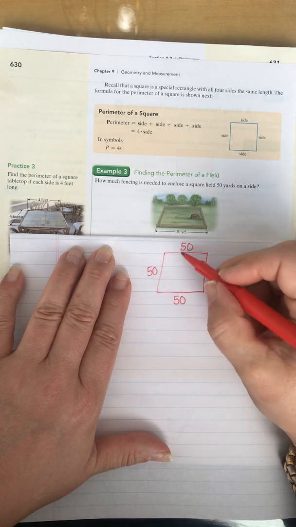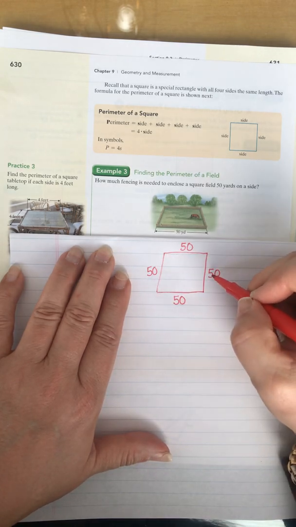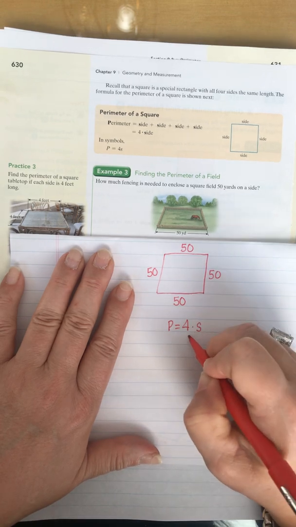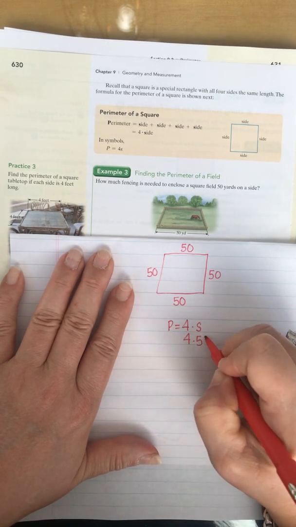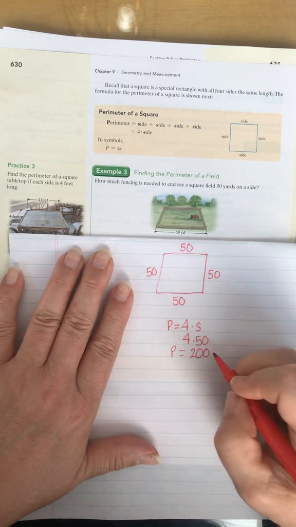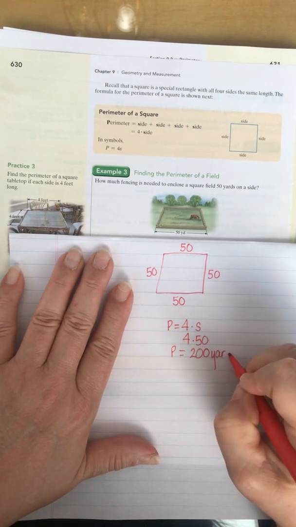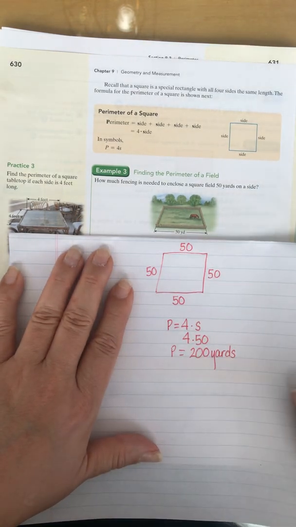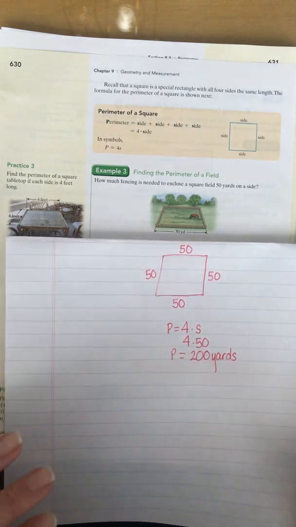So instead of adding 50 plus 50 plus 50 plus 50, you can simply do 4 times one of the sides. So 4 times 50 is 200. And please don't forget to label, this is in yards. So we would need 200 yards of fencing to enclose this square field.